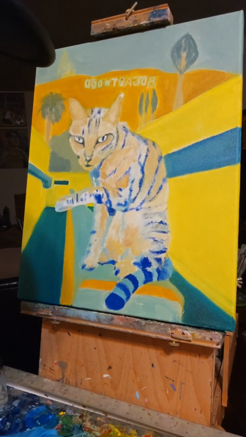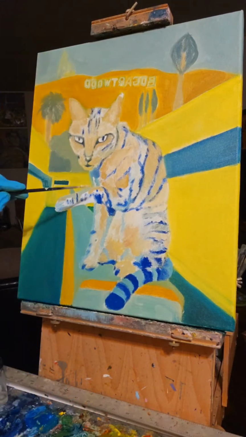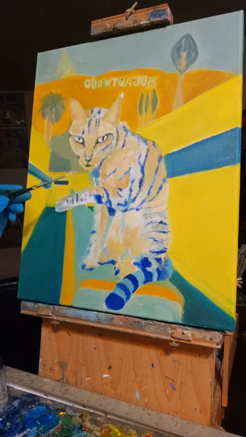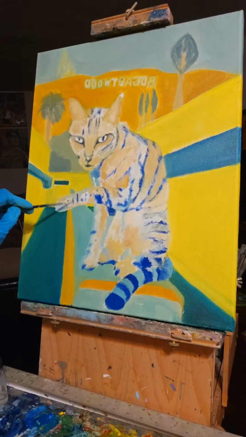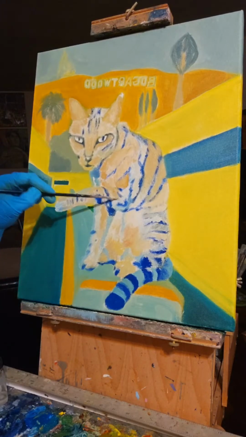I'm almost tempted to just leave this painting with this unfinished look. I like the feel of it. It's finished, but it's also unusual in its own way. But also at the same time, because it is for somebody, that's the one thing about commissions: you have to paint in a certain way that the other person will want.